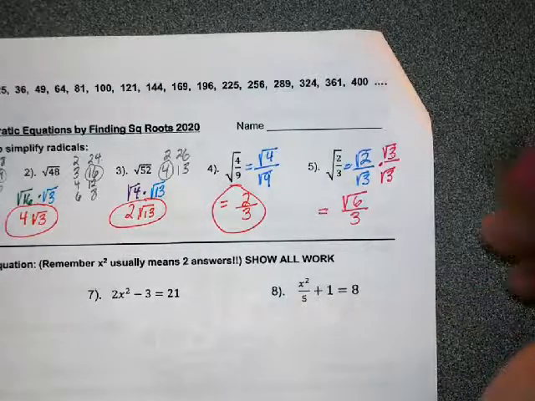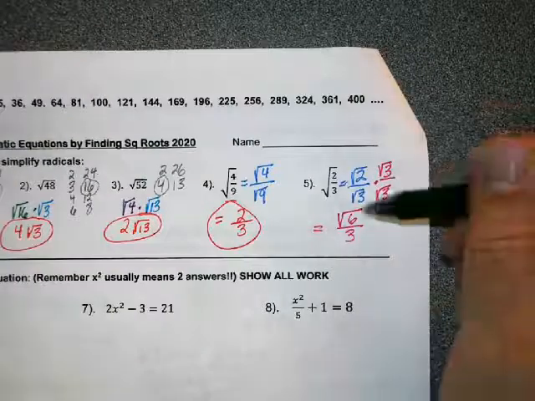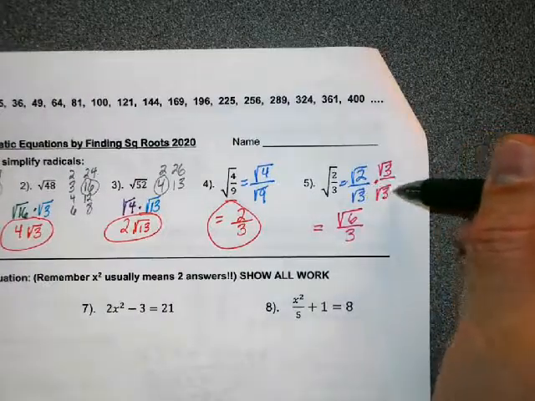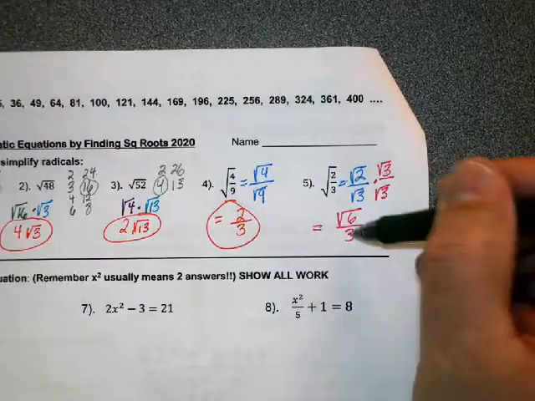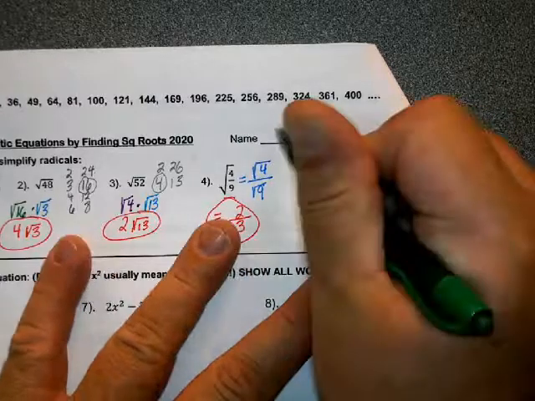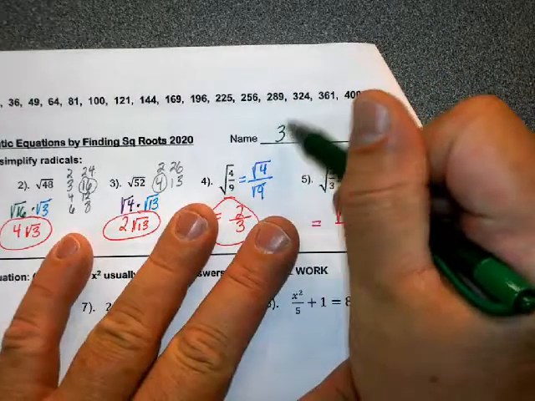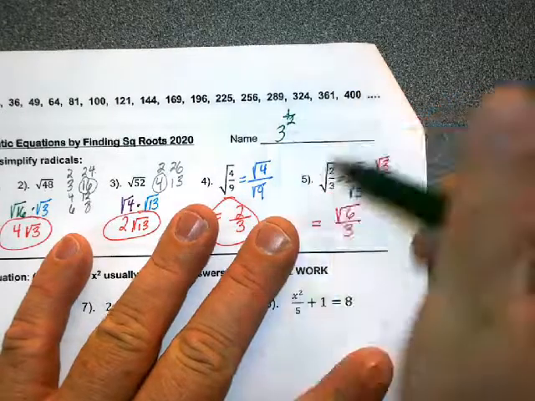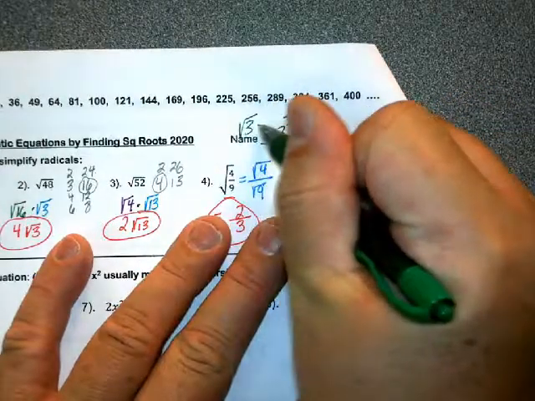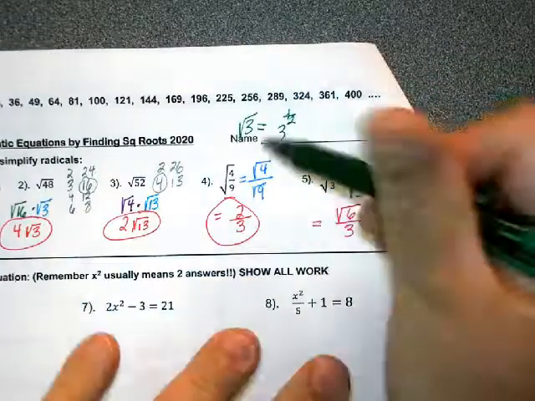Now, let's go back and figure out why when I multiply square root of 3 times the square root of 3, I get what's inside. The square root of 3 equals 3 to the 1/2. Okay? That's what the square root means.